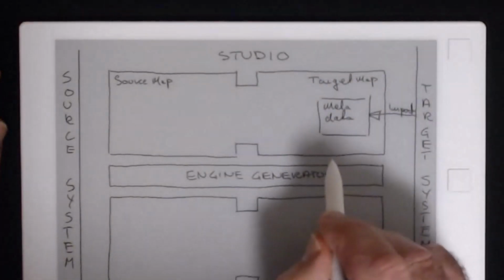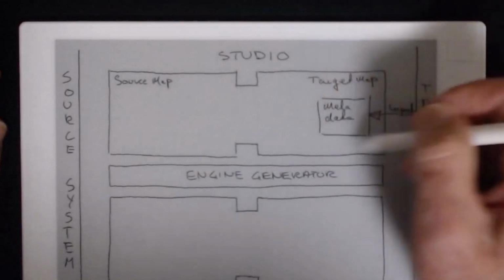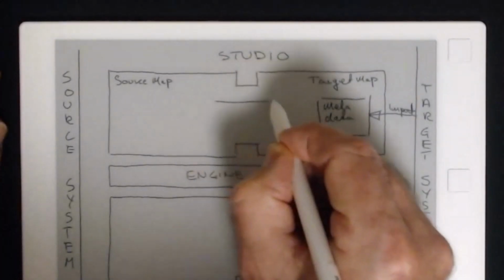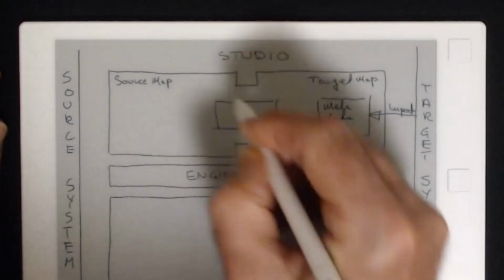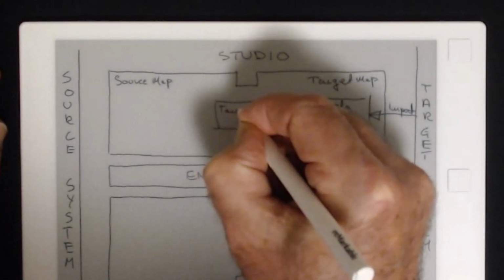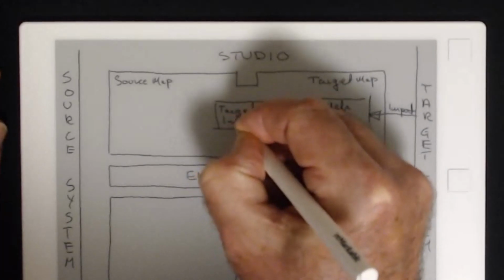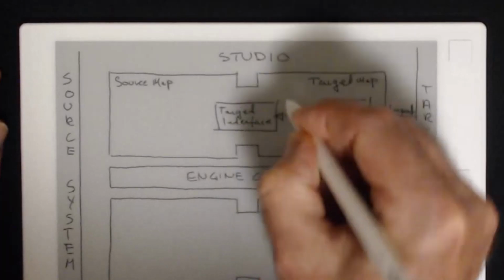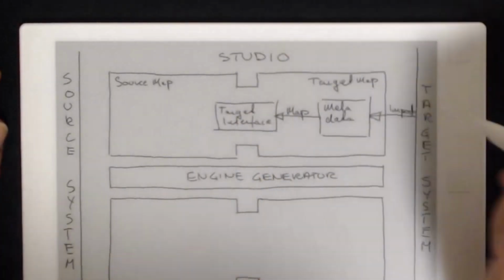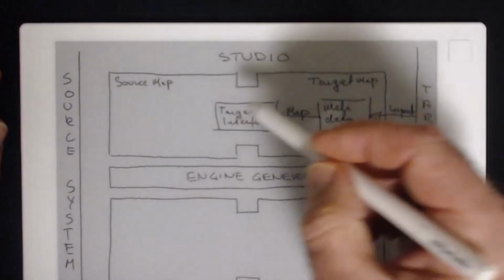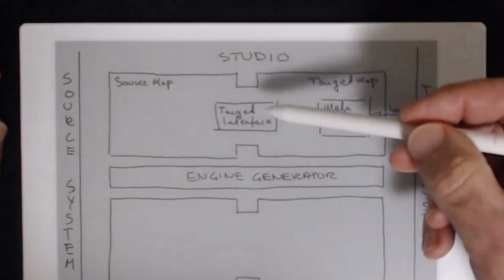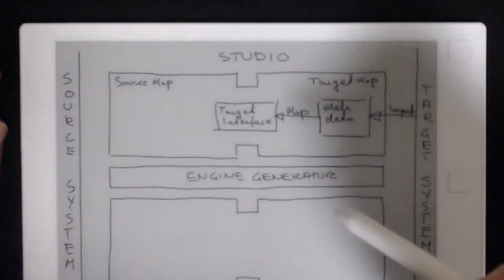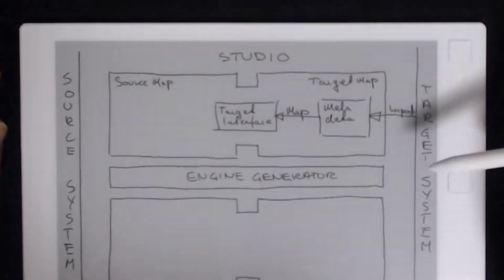Then we worked in the target map to reduce the metadata describing the target system into a simpler target interface. And this interface is the root business objects, and each of the root business objects is a hierarchy of child business objects, and all of them with their interface fields.